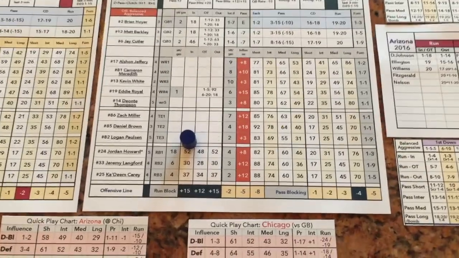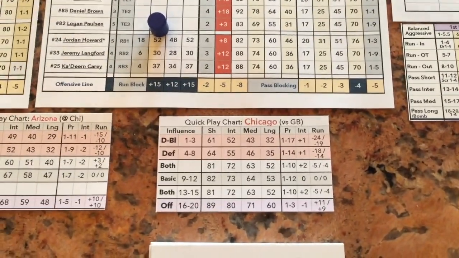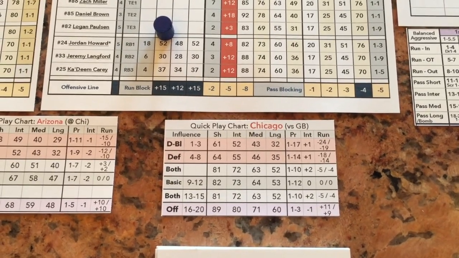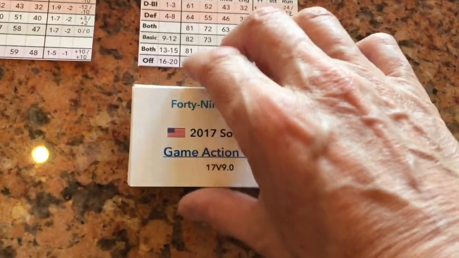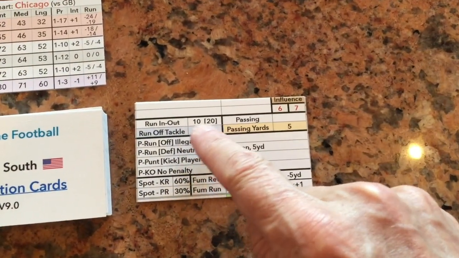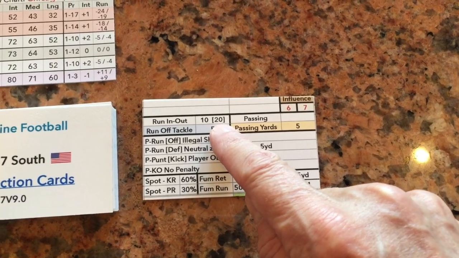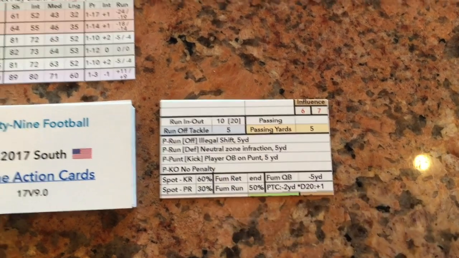You take the running back's running number, you take the run column from the quick play chart, which you've made up before the game, and then you flip over a game card, and then you apply whether it's an in and out run or an off tackle run. And with the quick play rules, you always use the number that's in the bracket.